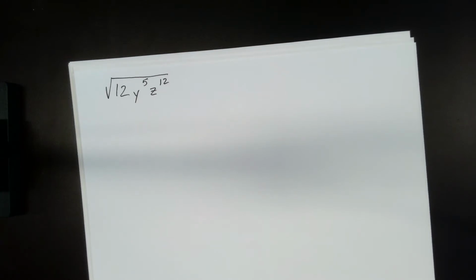Simplifying radicals. Now that quiz today actually showed you a little bit how to do it, right? We're looking for pairs. The difference is we're going to start off right here when we have variables present.